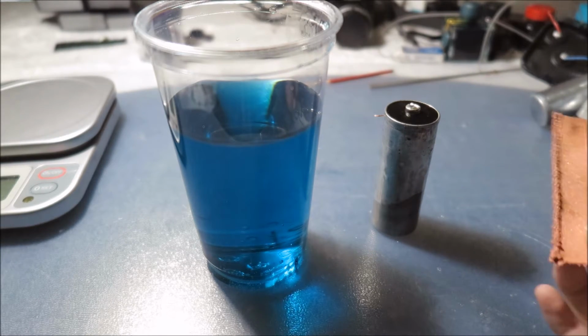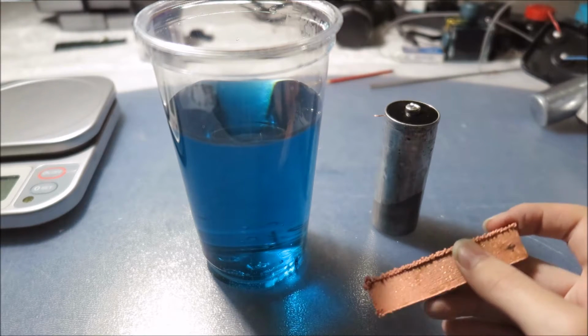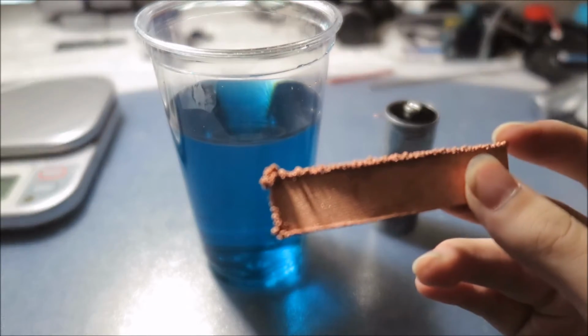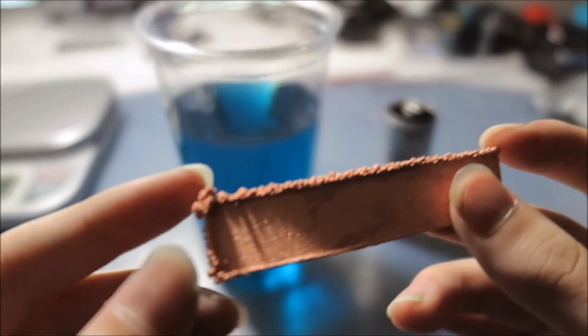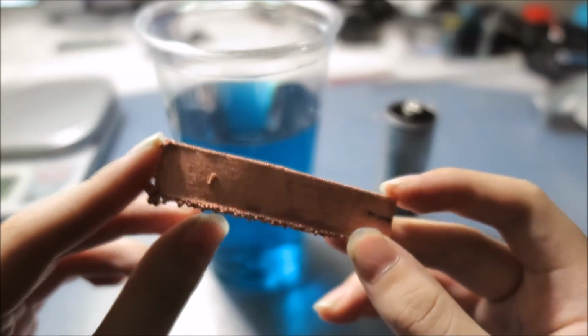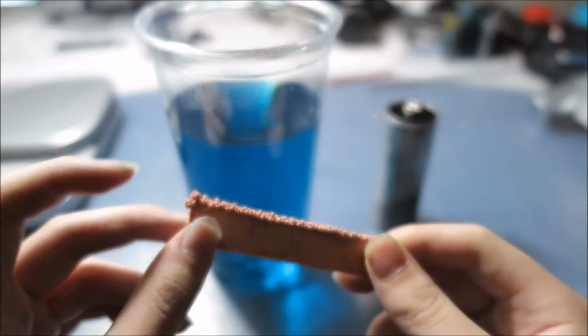So copper ions stuck to the original copper cathode, and as you can see, it is the copper. So extracting copper from the solution, I think, was a success.